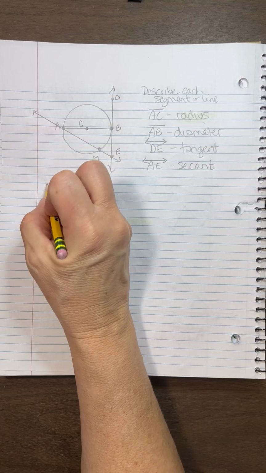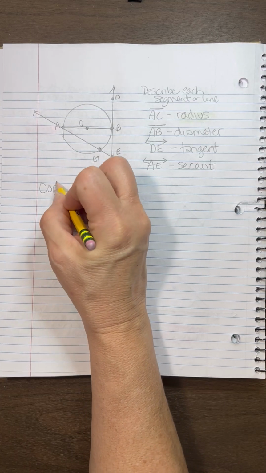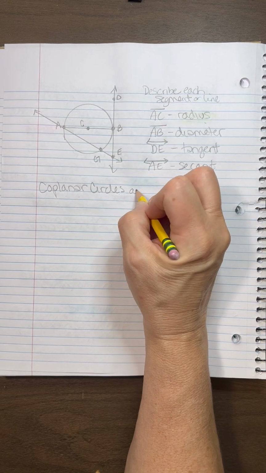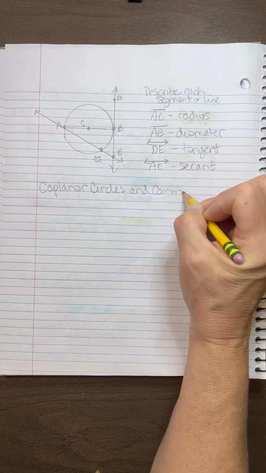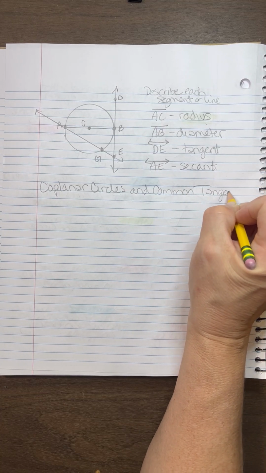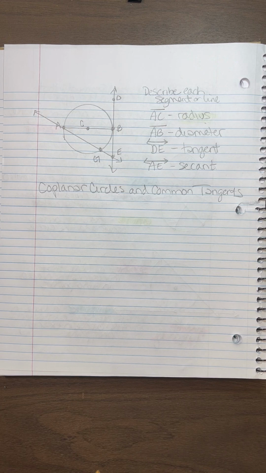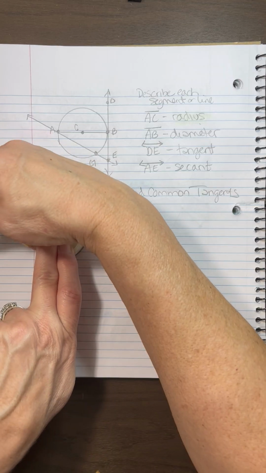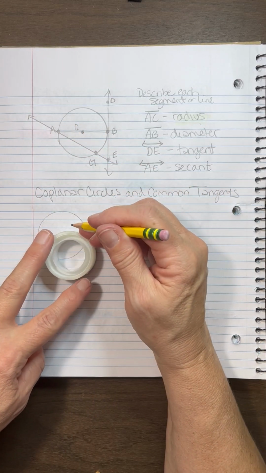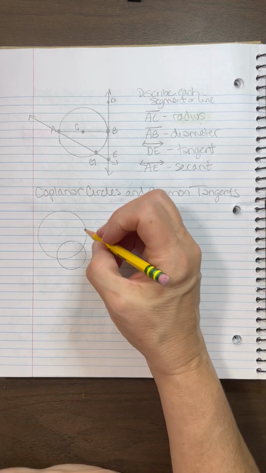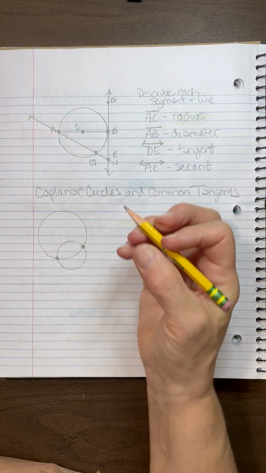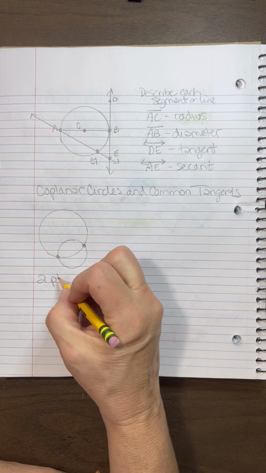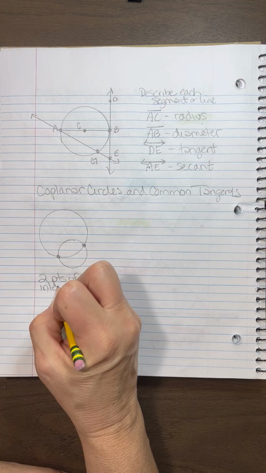Another idea you might see on the EOC is coplanar circles and common tangents. So if you have a bigger circle and then a smaller circle and it touches at 2 points, that has 2 points of intersection.